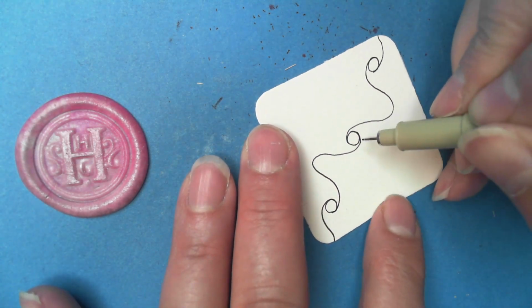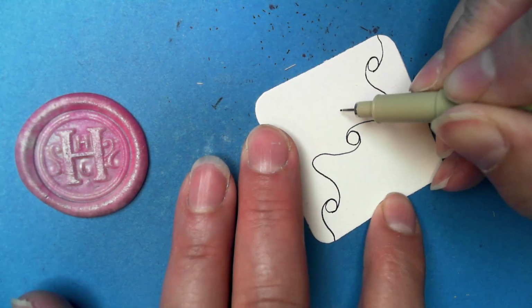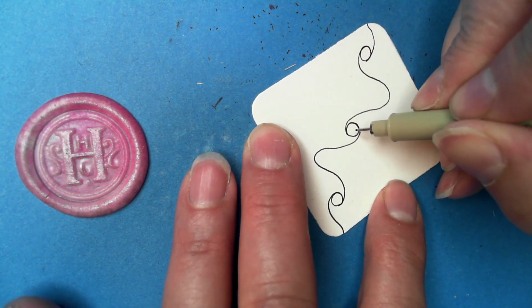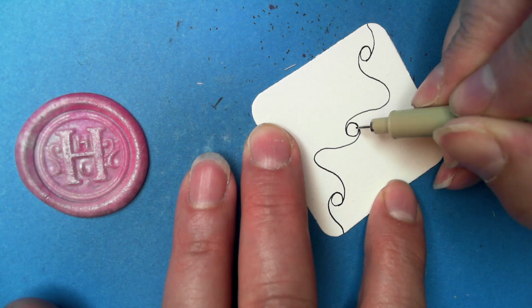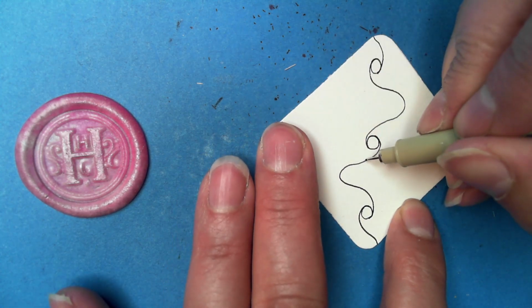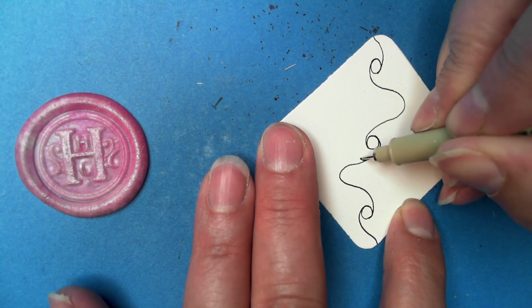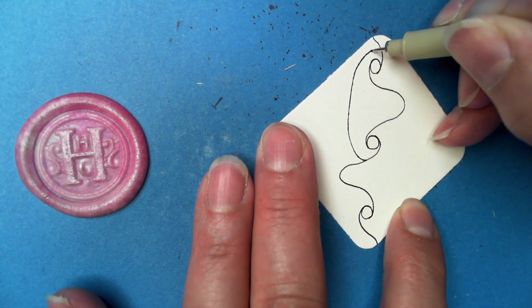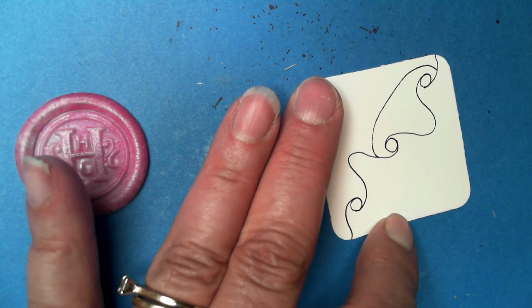Then we're going to put a big curve line, but kind of a flat curve line, hugging this orb and this orb. We're going to start on the line before. So like this, and coming around like that.